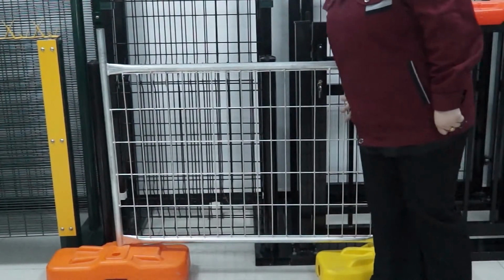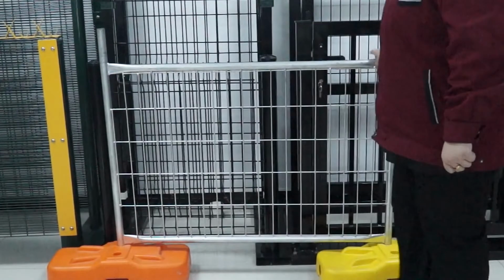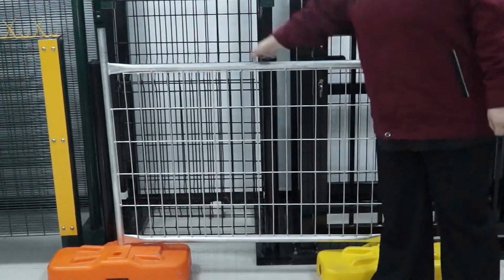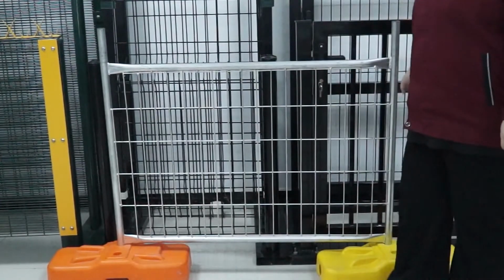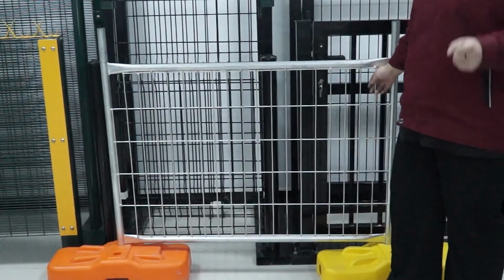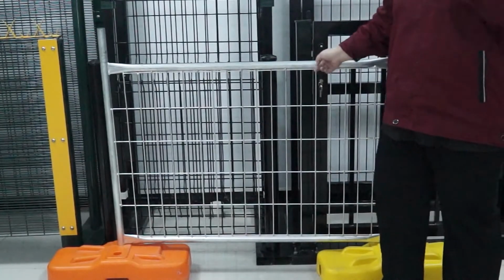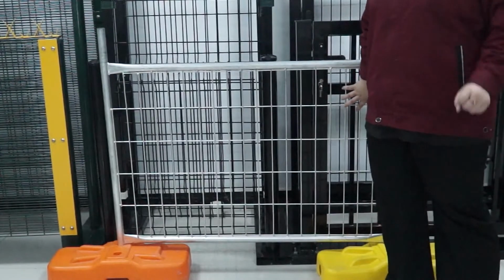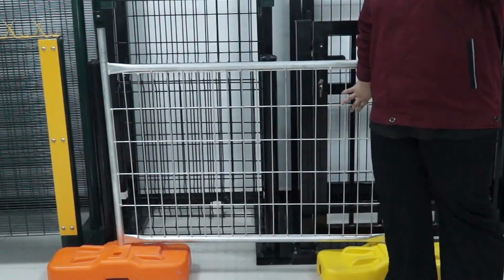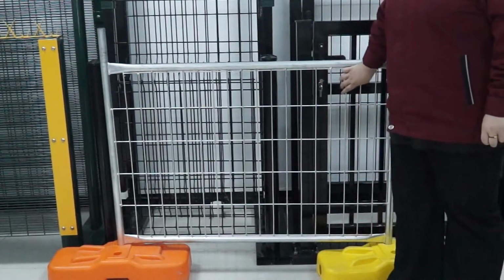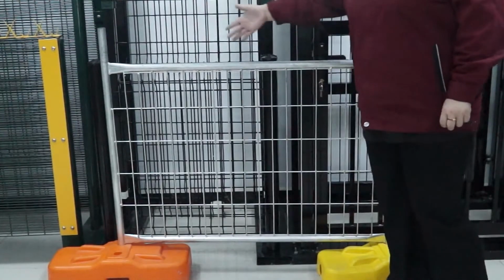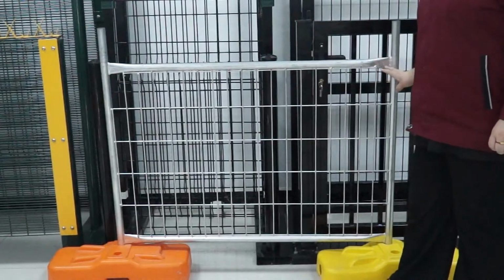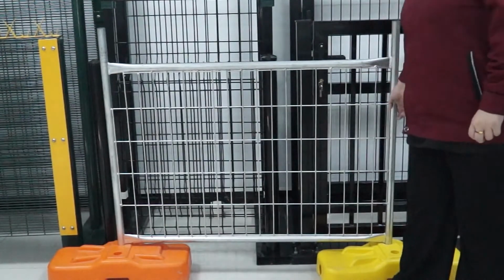And next, look at this small sample. This sample's height and length is our sample size, but it's the popular size in Australia market. The height is 2.0 to 2.1 meter by 2.4 meter length.